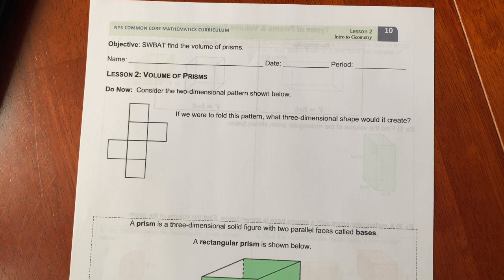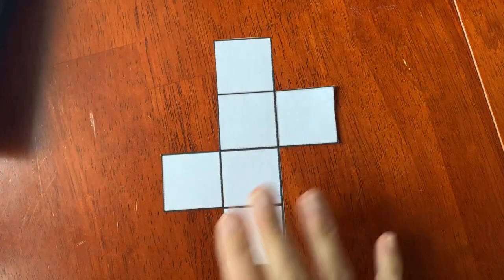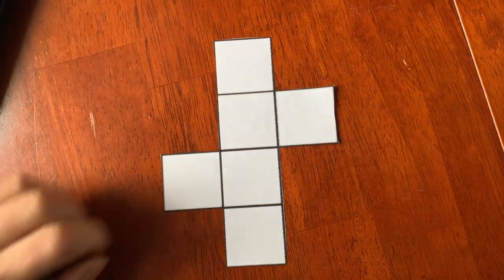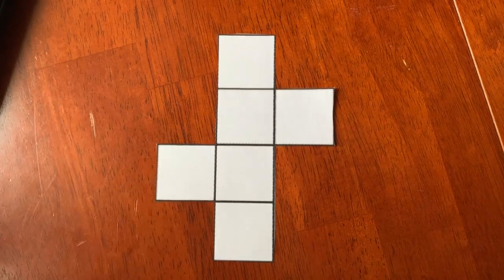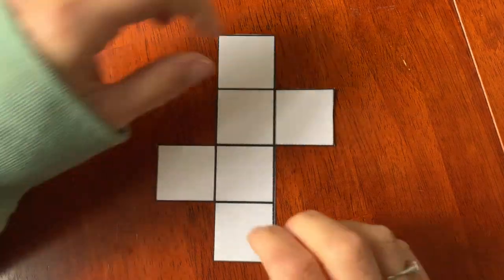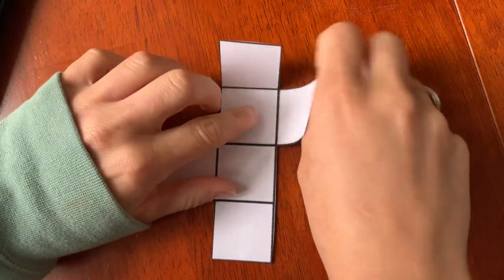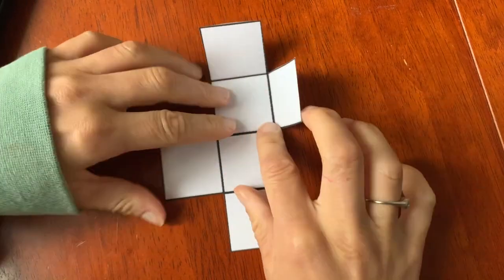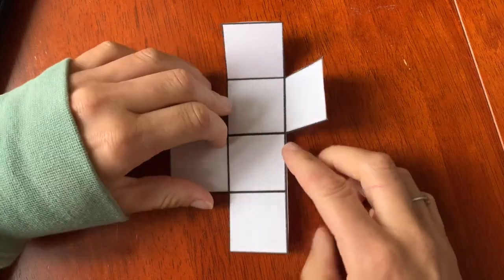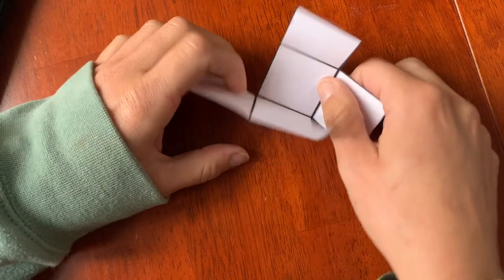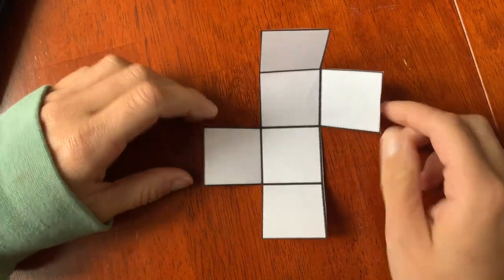Now maybe you could visualize it on your own. If not though, behold. This is what you would have been given in class, okay? So that two-dimensional shape, right? It's made up of a bunch of squares. If you were to fold along the edges, so I'm gonna start folding along those edges. Okay, and then we have this fold here. So every edge is now folded.